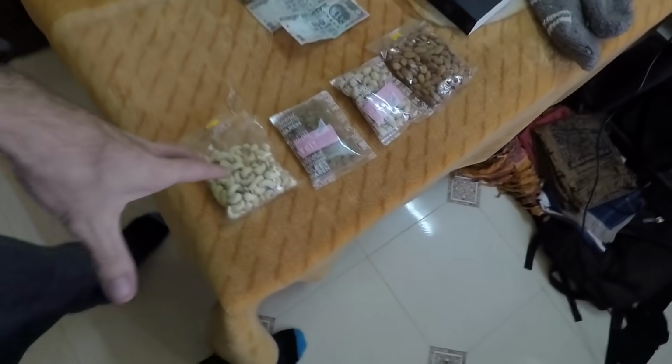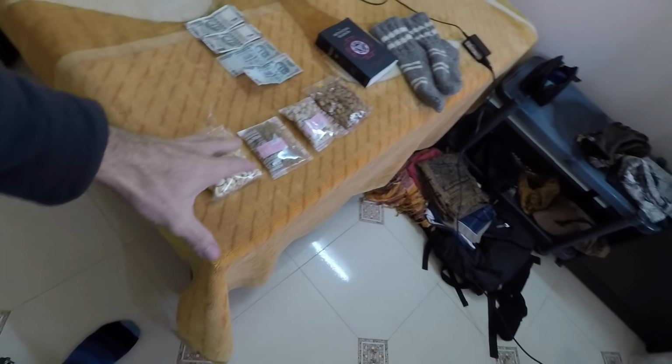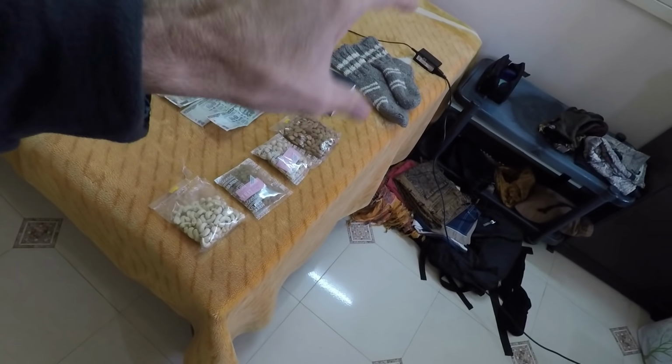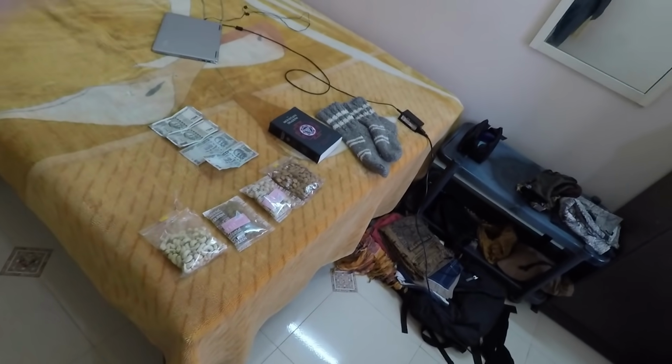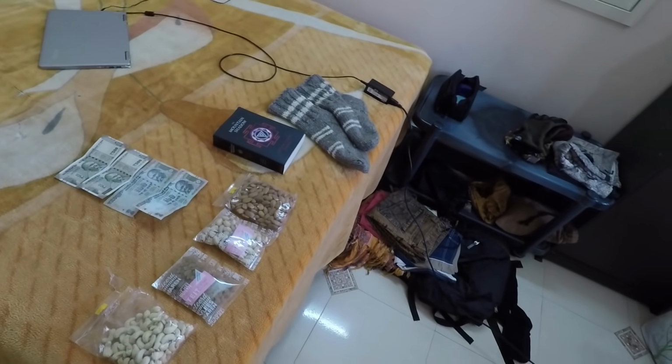If you go into the town of Rishikesh and buy these same things, you probably aren't going to find an English language book, and you might not find a lot of other things that you would be looking for. But if you're looking for basic things that you can find anywhere in India, then the prices will certainly be cheaper.